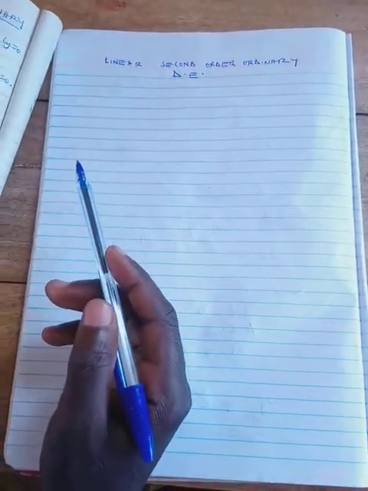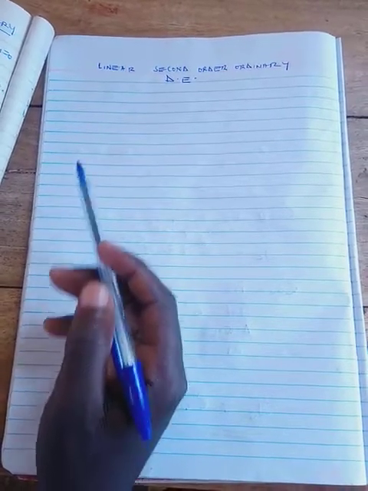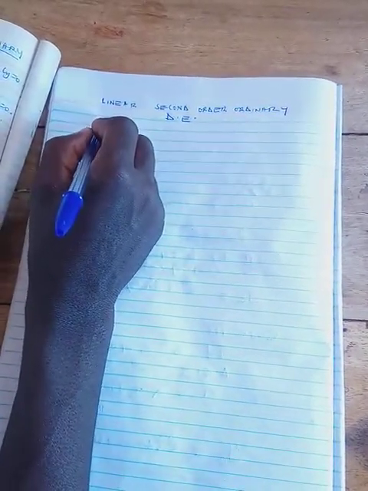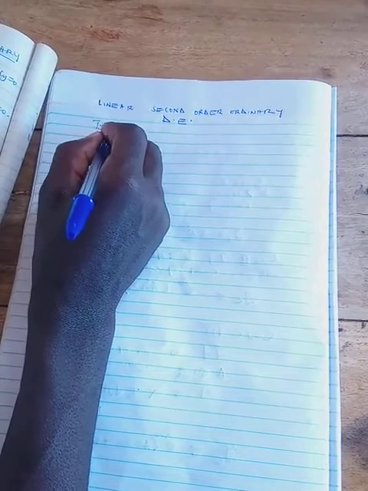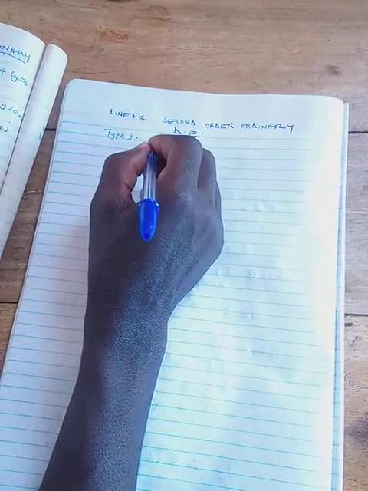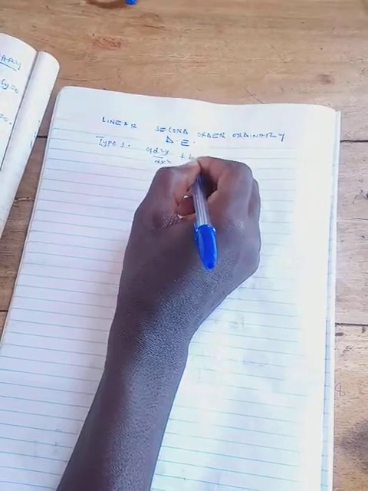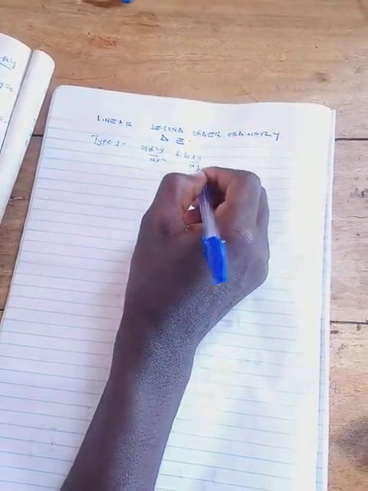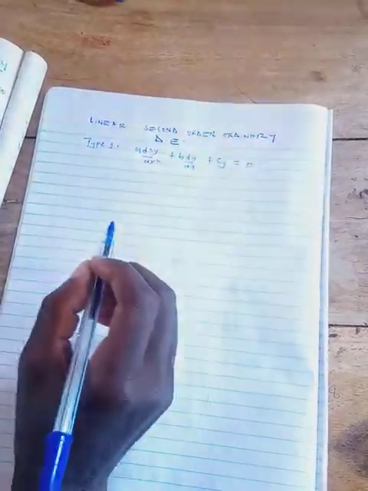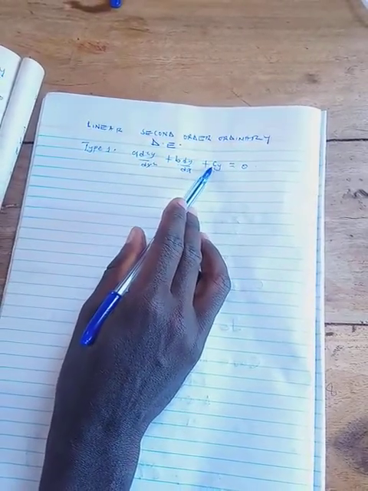Let's look at linear second order ordinary differential equations. So we have type 1. This one takes the form of a d squared y/dx squared plus b dy/dx plus c y equals 0, where a, b, and c are constants.